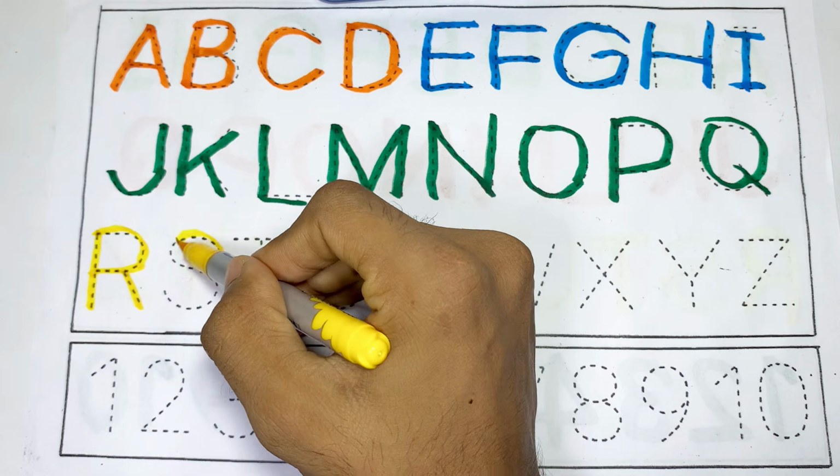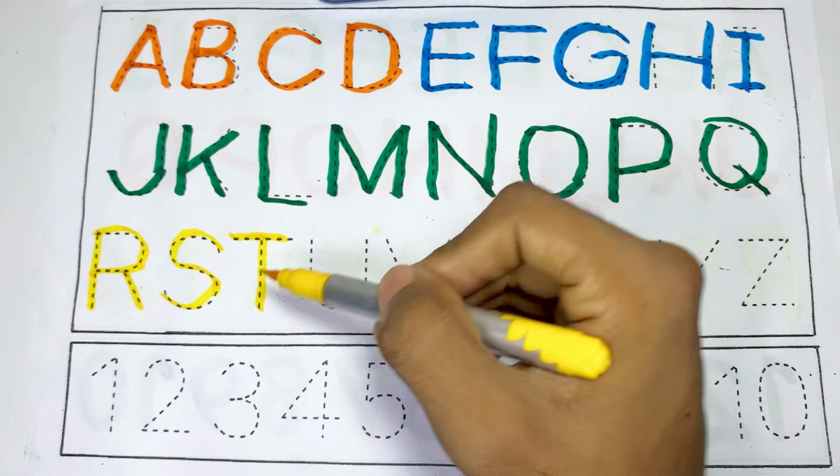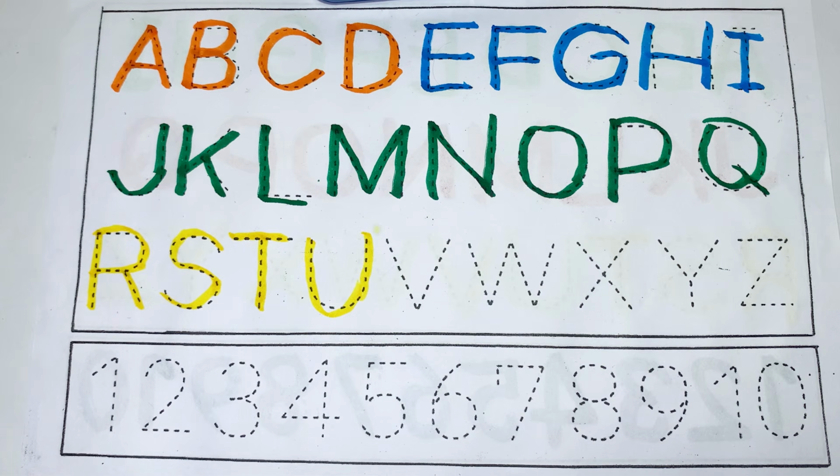R for rose. S for sun. T for teacher. U for umbrella. It's now you draw V and use purple color.